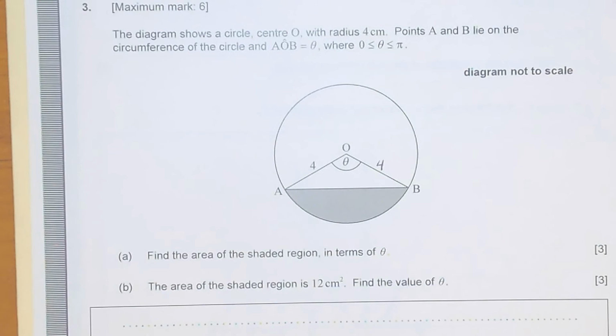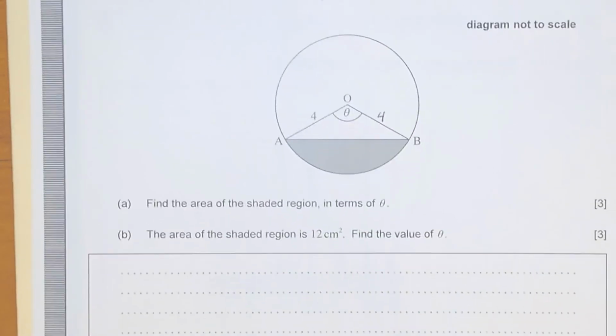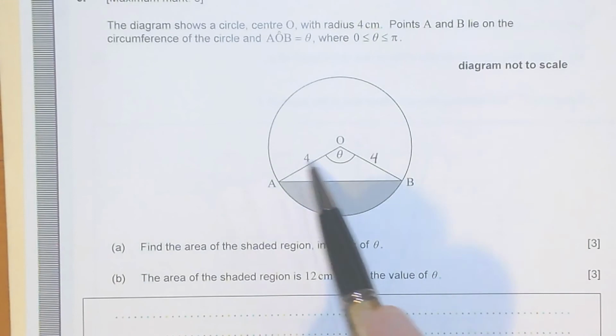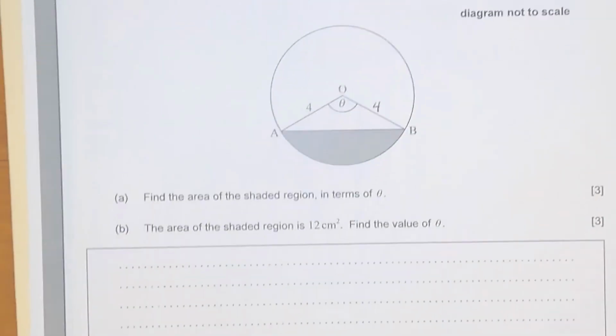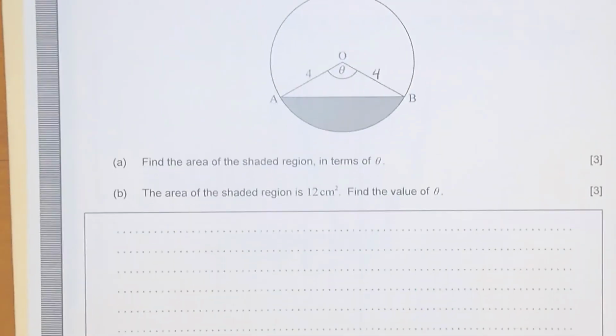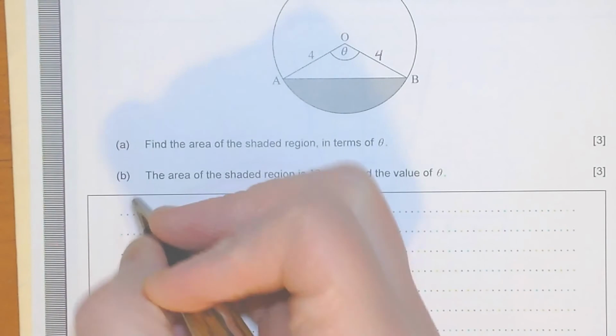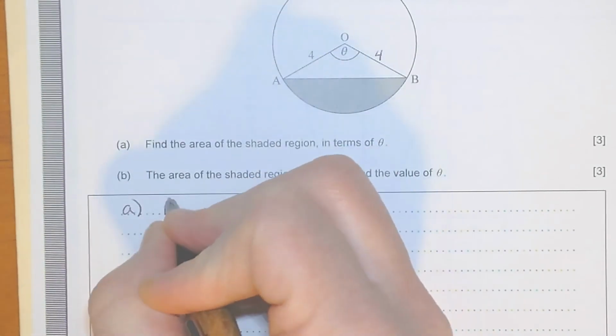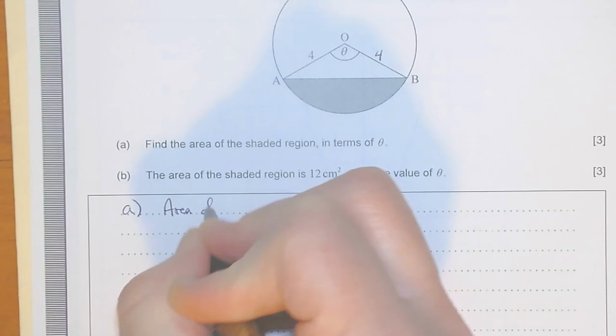Okay, so first it tells me to do this in terms of theta, and it tells me, by the way, that theta is between 0 and pi, which is what it looks like. Okay, so let's go ahead and do this. I'll find the area of the sector first.